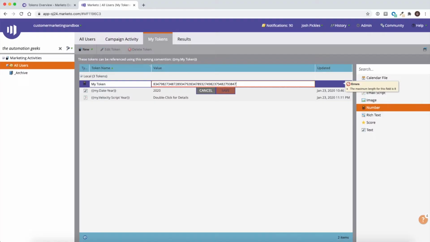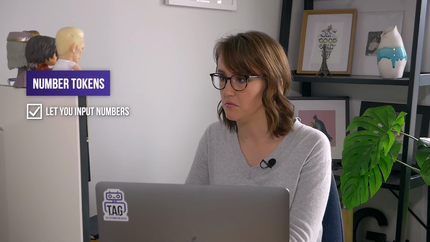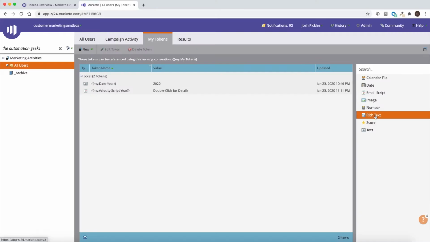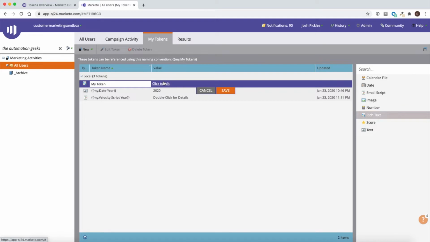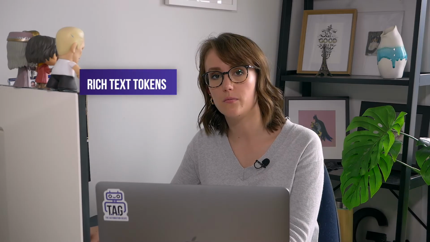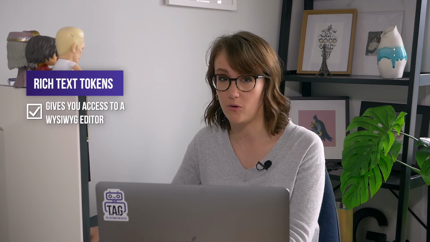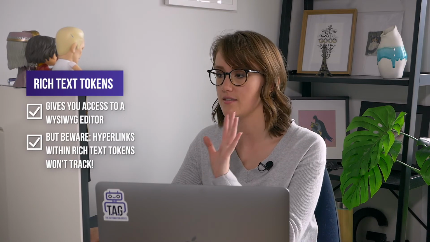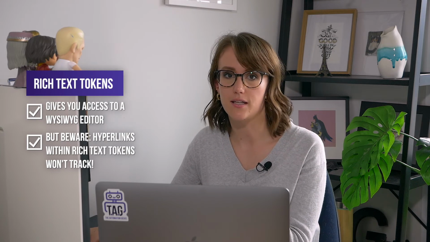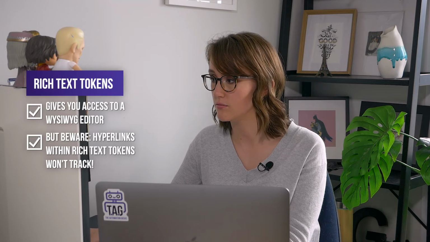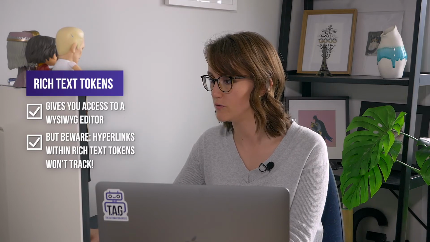Up next, you've got number tokens, and these are pretty straightforward. You can enter numbers and you cannot enter text. Number field. Rich text tokens are super useful because they give you access to a full WYSIWYG editor. So if you want to put information across multiple assets from emails to landing pages, but you want to have things formatted a specific way, say you want to put bullet points in there or something like that, that's when you probably want to look at using a rich text token. Super helpful for those sorts of things.